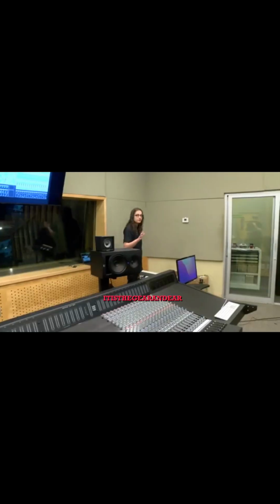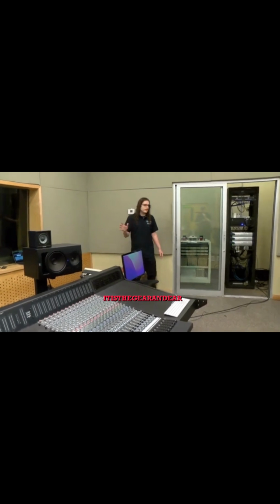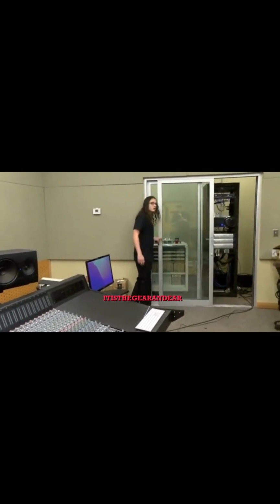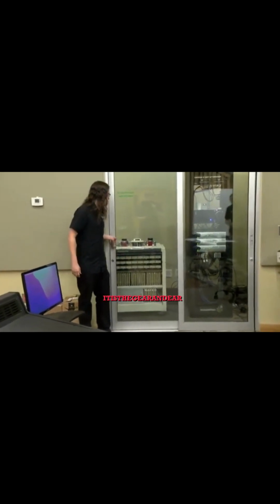After the console has been awoken, the next thing to turn on is the multi-track recorder. We have two multi-track recorders here at the Conservatory. We have an analog and a digital multi-track recorder in every room. The analog multi-track recorder is going to be turned off when you enter the studio.